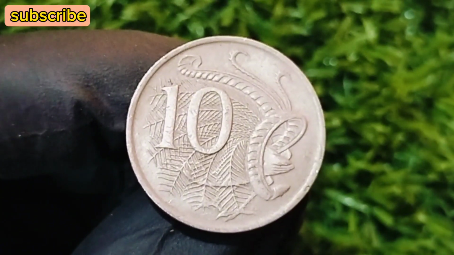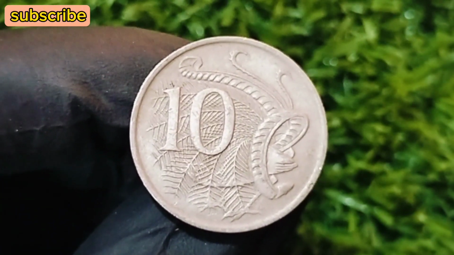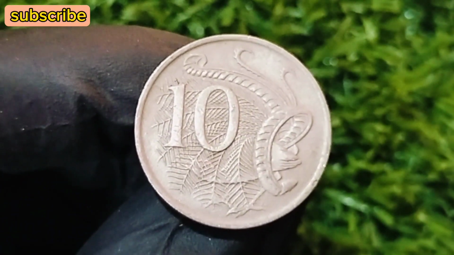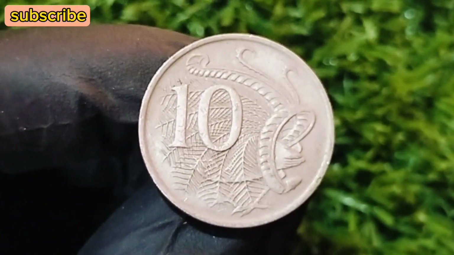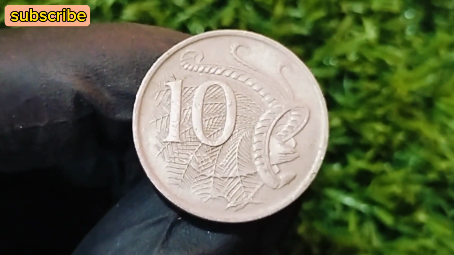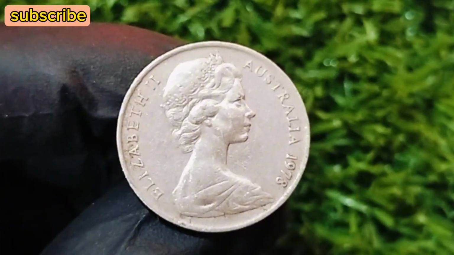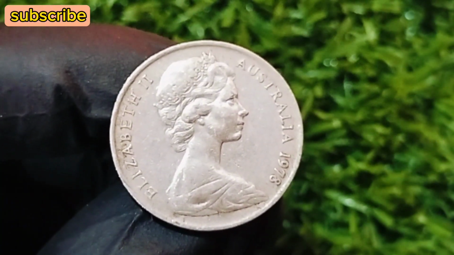Surrounding the effigy is the inscription, Elizabeth II Australia 1978, which includes her name, the issuing country, and the year of minting. The Machin portrait is widely regarded as one of the most elegant effigies used on Australian coinage because of its fine lines and graceful presentation.